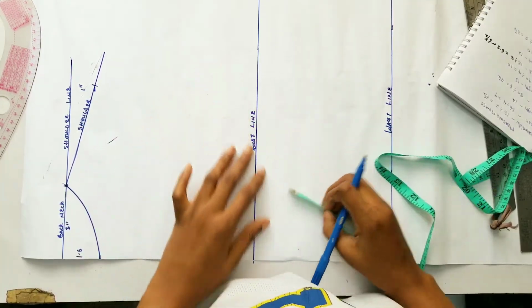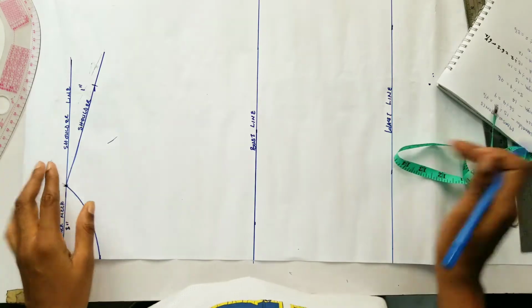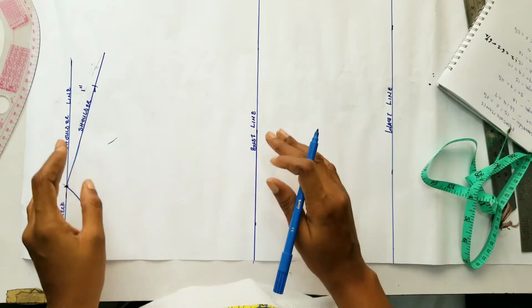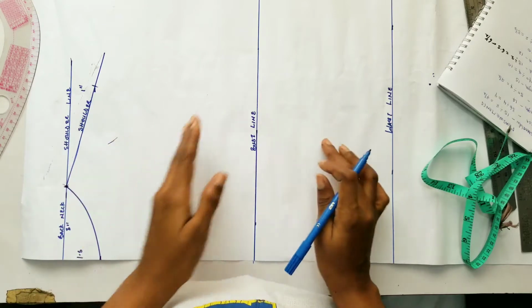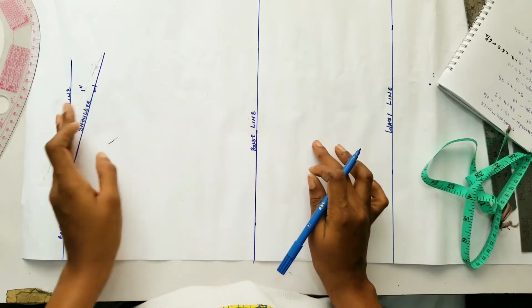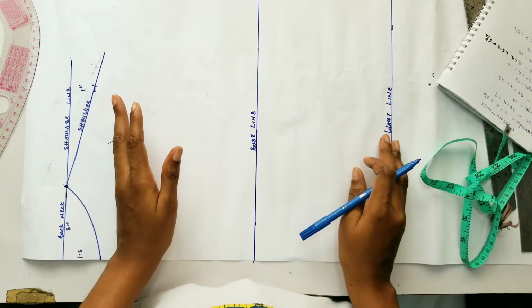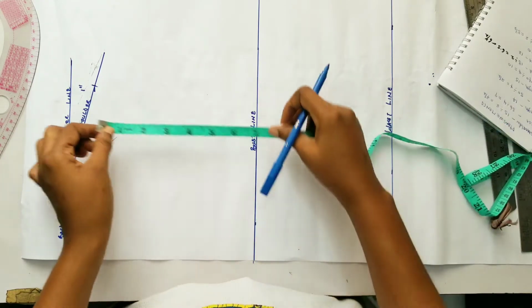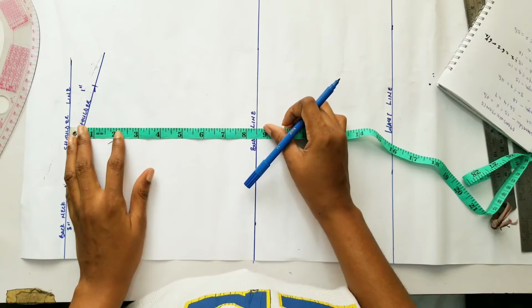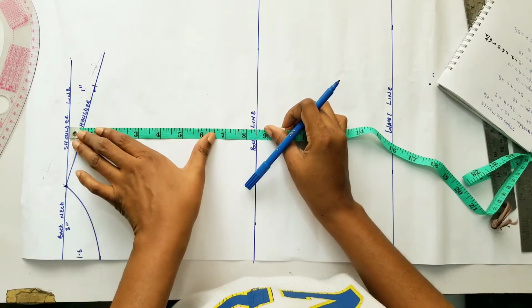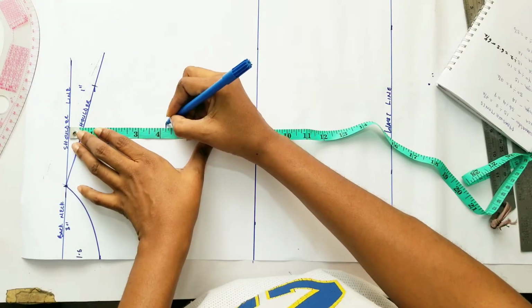So after getting your bust line, which is dividing your back length measurement into 2, which is 15 inches plus 1 inch, you have 8.5 on the upper part and then you have 6.5 on the lower part. Okay, now after that, you still divide this shoulder to the bust line into 2. When you divide it into 2, you're going to have 4.25.